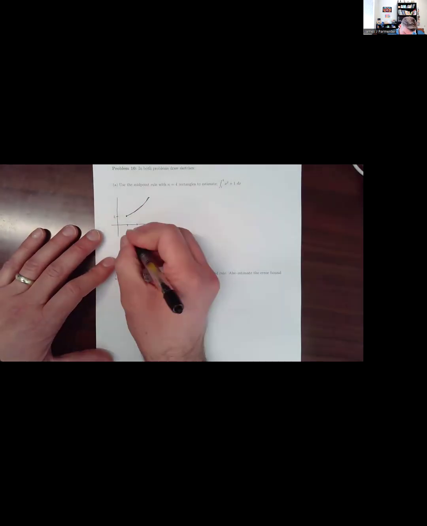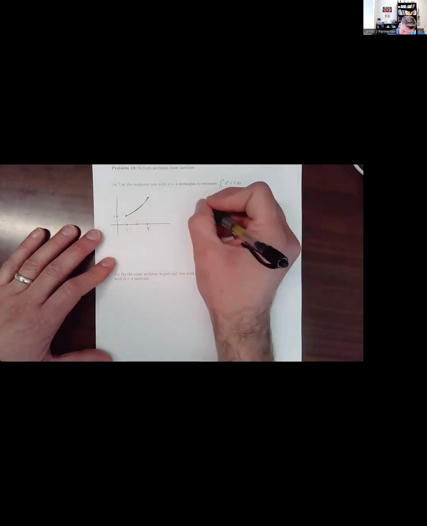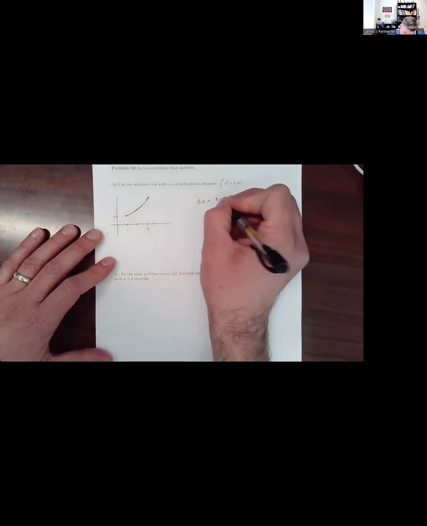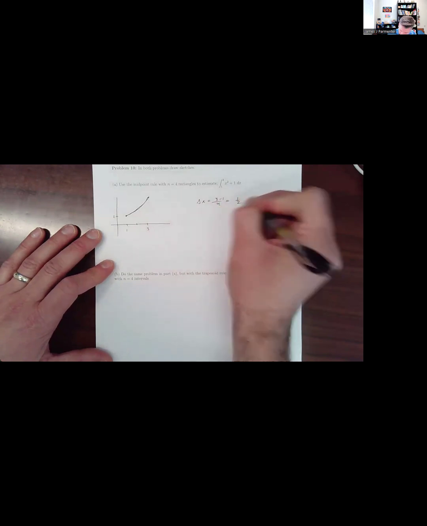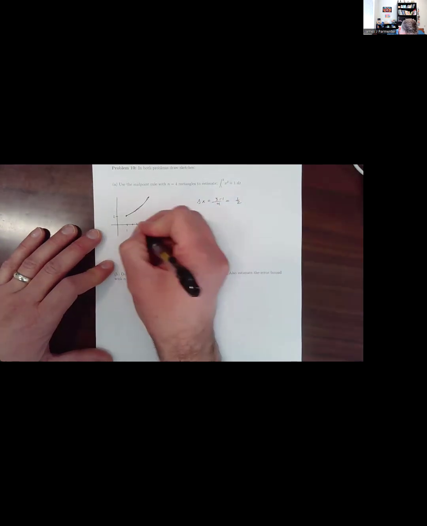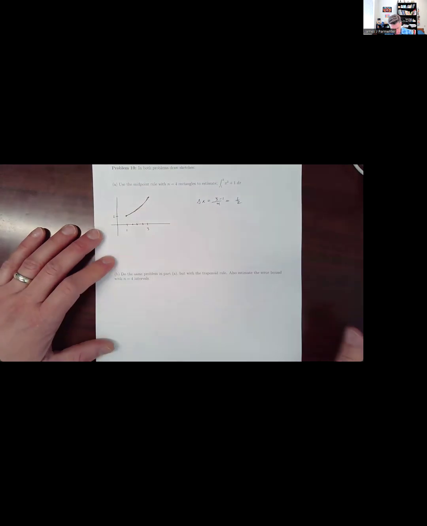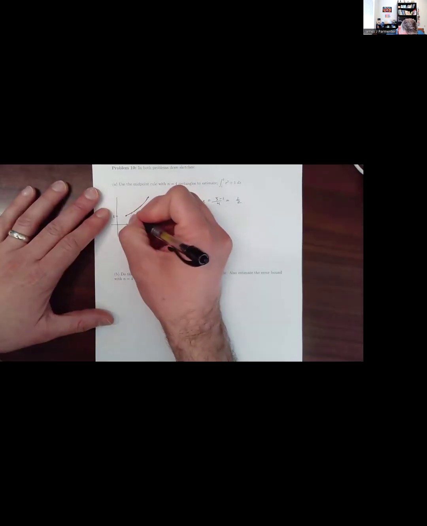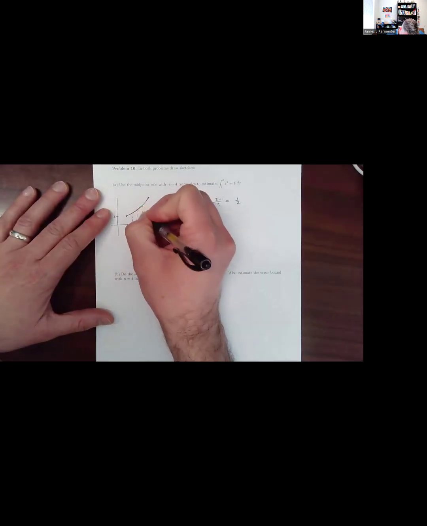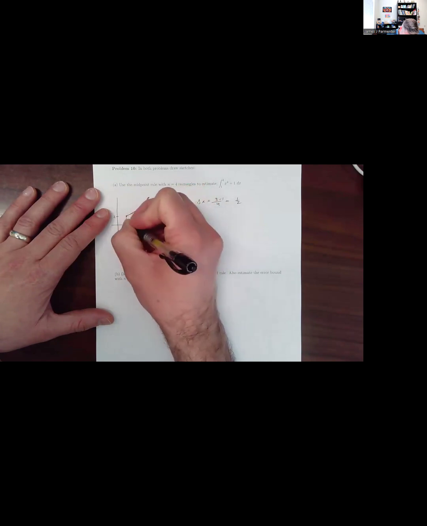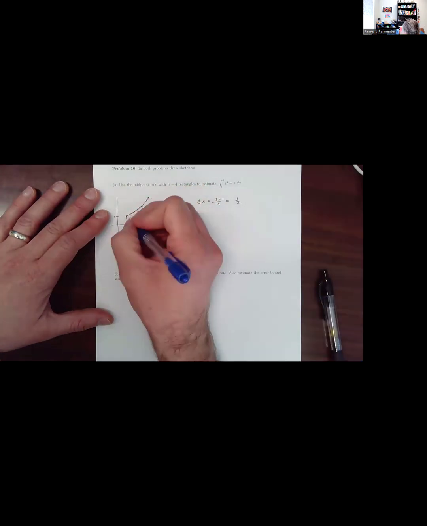So I'm going to go from 1 to 3. I'm going to break this up into 4 rectangles. So my delta x is (3 minus 1)/4, which is 1/2. So I got 1/2, 1. Okay. So then my rectangle, so I'm breaking this up like this. And then for each of those, I'm using the midpoint to find the height.